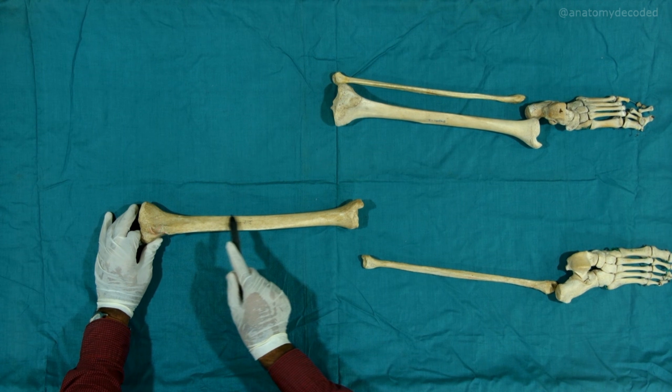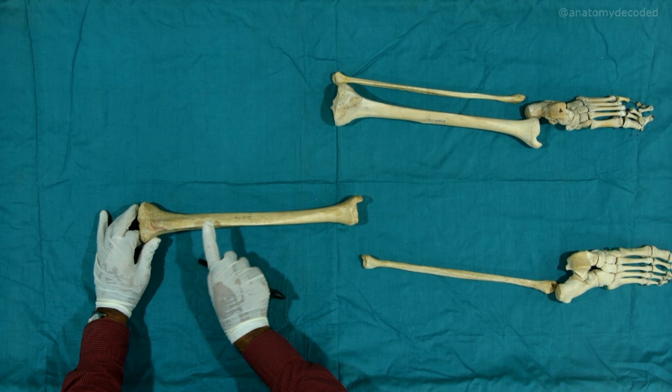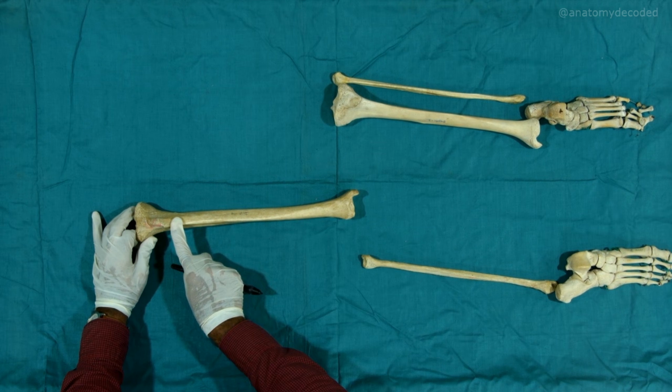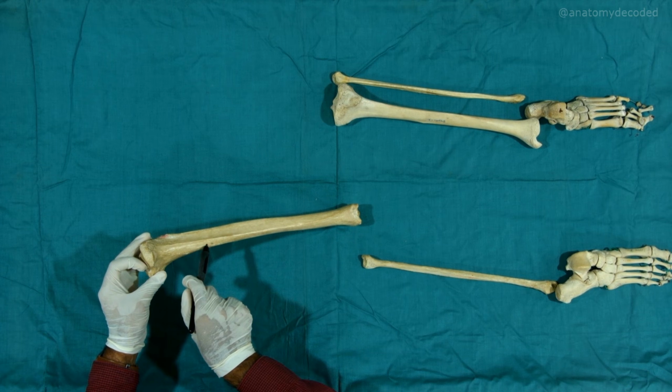We can feel it throughout, just beneath the skin. The medial surface is subcutaneous with this subcutaneous border. The anterior border is also subcutaneous, and the posterior surface has got one important opening which is seen.